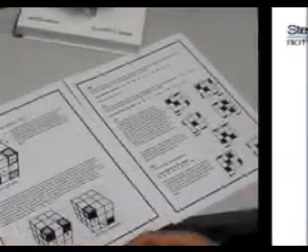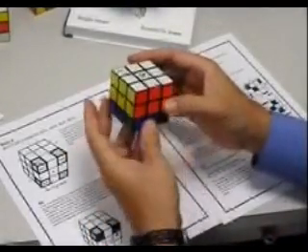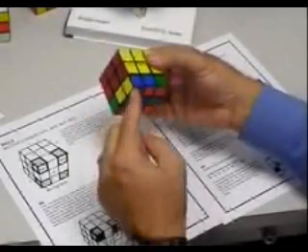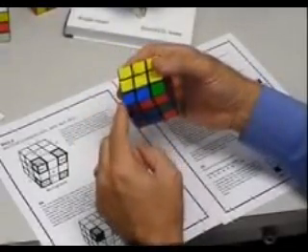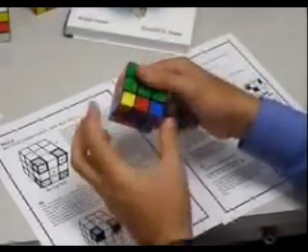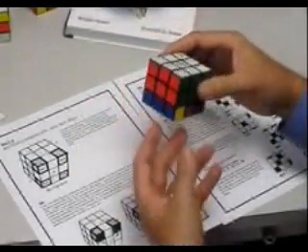Step 4. Step 4 involves the bottom corners of the cube. In steps 1 through 3, we completed the top 2/3. Now we're interested in these 4 cubes right here. 1, 2, 3, 4. And these are the 4 corners on the bottom layer of the cube.